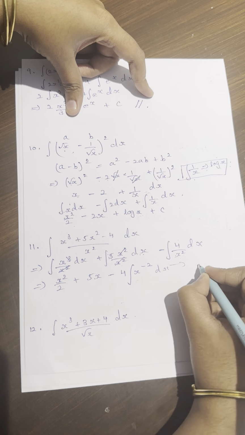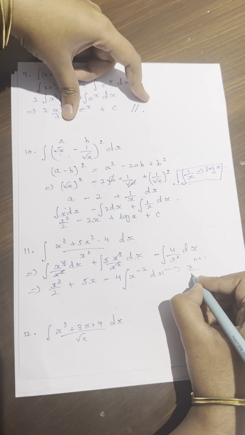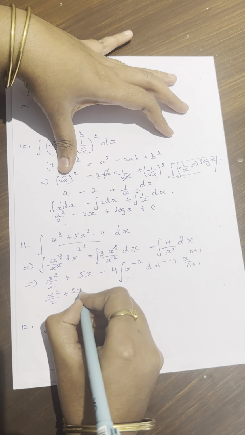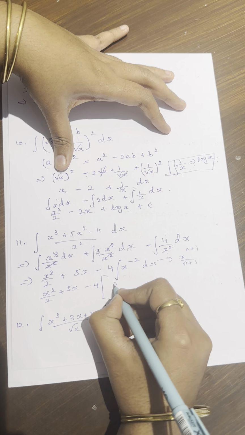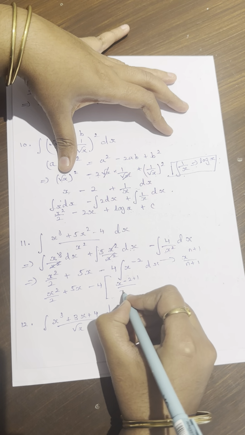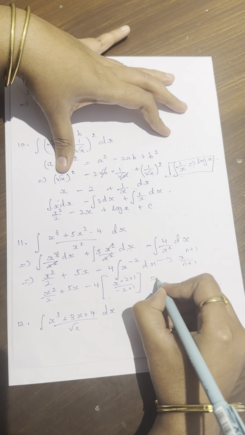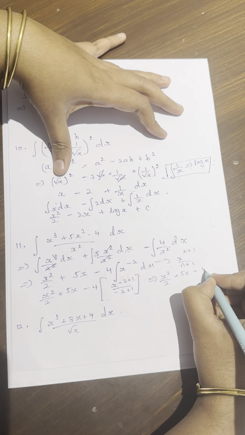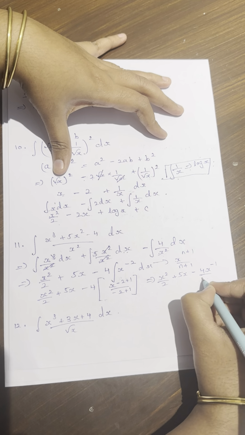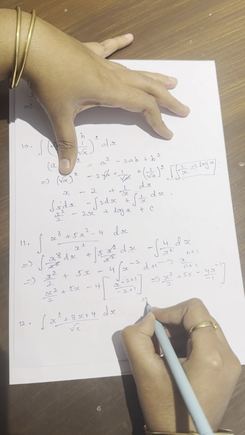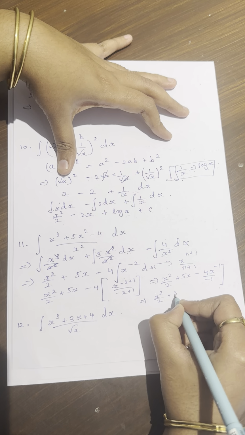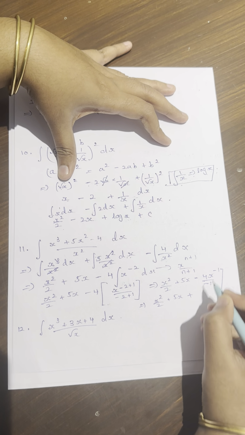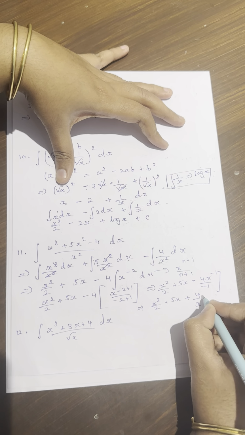Now this is in the form of x power n plus 1 by n plus 1. So our answer is x square by 2 plus 5x minus 4, here it is x power minus 2 plus 1 by minus 2 plus 1. So what is our answer? x square by 2 plus 5x minus 4 x power minus 1 by minus 1. So our answer is x square by 2 plus 5x. This minus becomes plus. Then x power minus 1, we can take it to the bottom. It becomes 4 by x plus c.